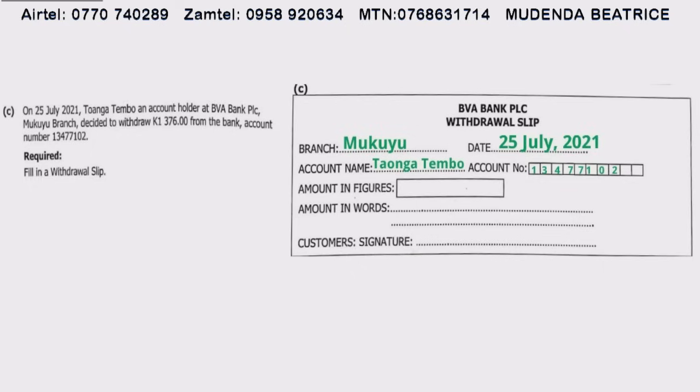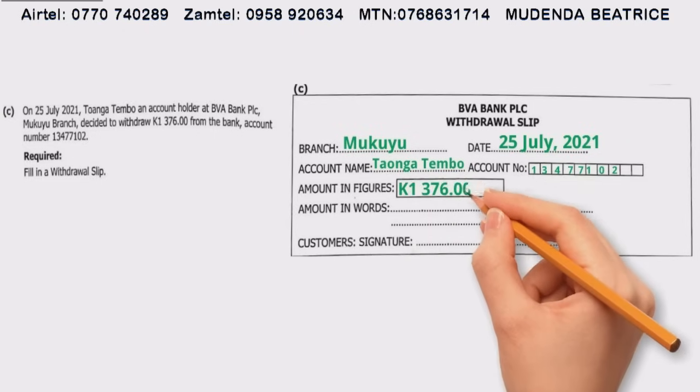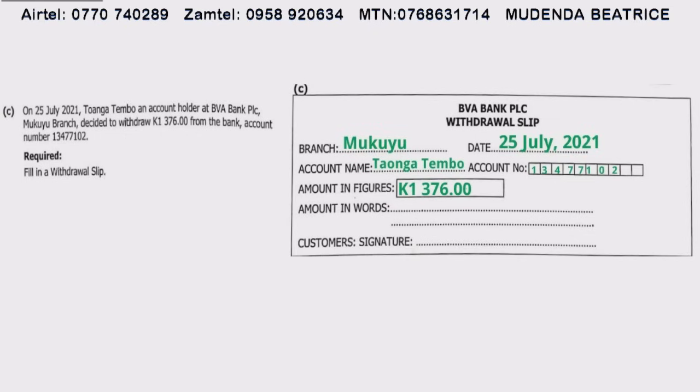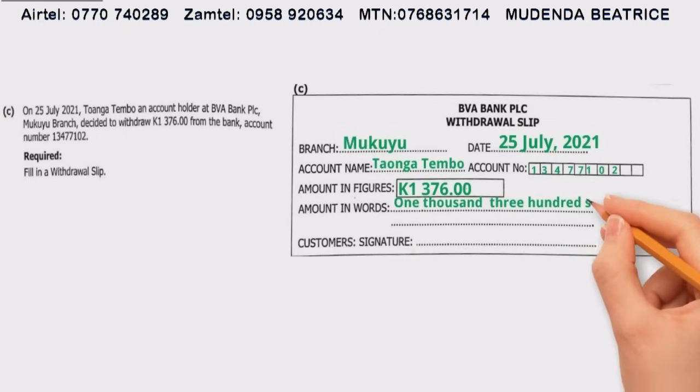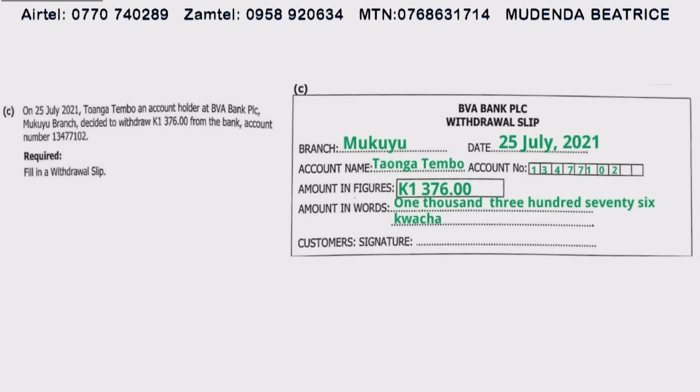Okay, now we come to amount in figures. We have Taonga Tembo wants to withdraw 1,376. That is the amount in figures, so that's the one I've written there. Amount in words, so we write the amount in words. It is 1,376 kwacha. That is the amount of money Taonga wants to withdraw. You see, 1,376 kwacha.